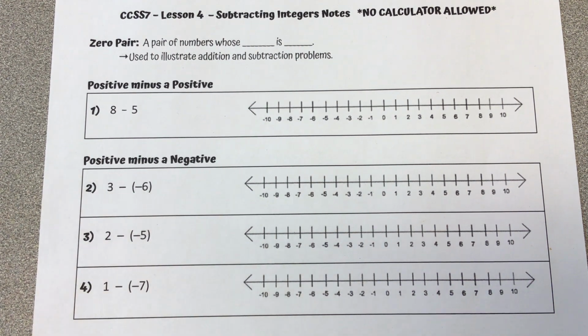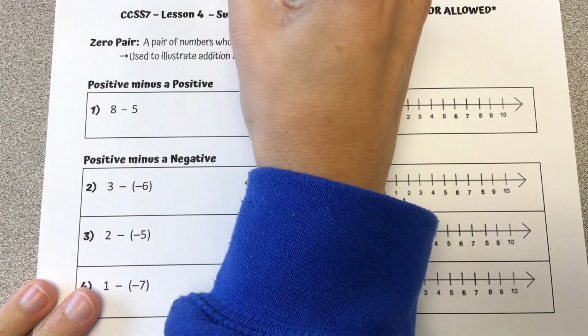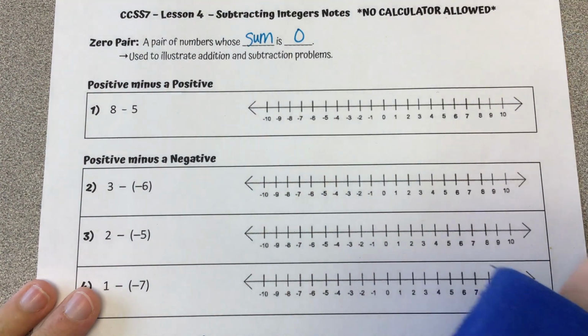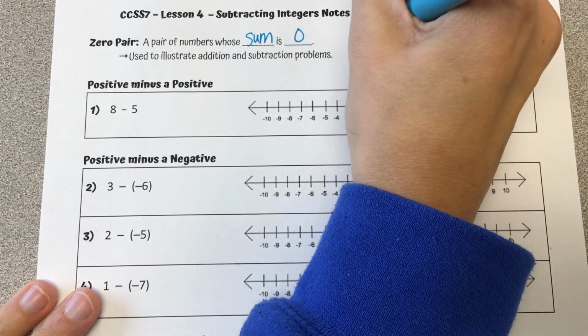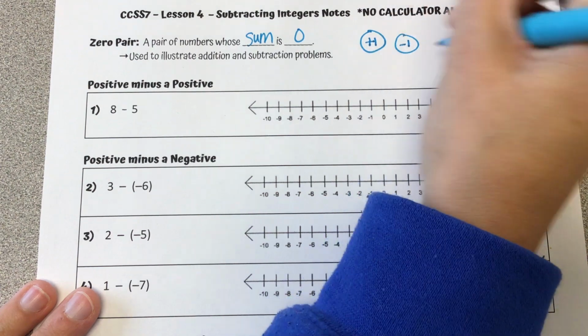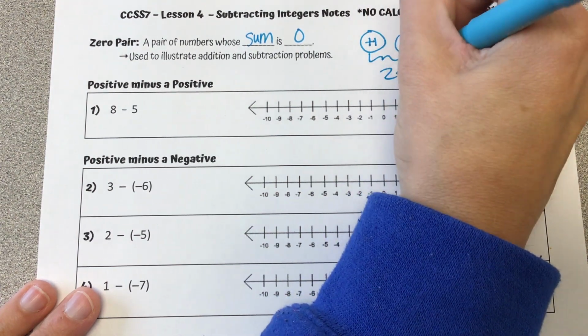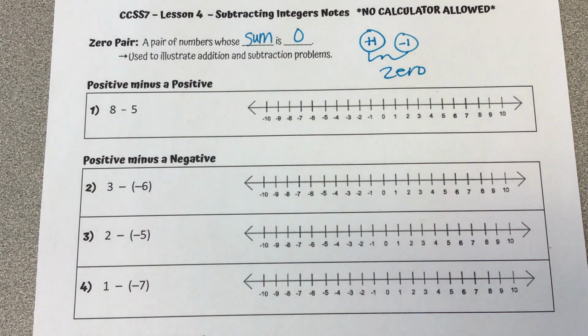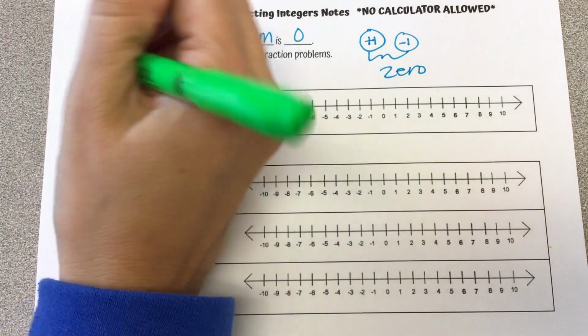So a zero pair is a pair of numbers whose sum, as we said, is 0, right? So we have those pairs. We've got something that represents +1, something that represents -1, and together they equal 0. So we start with the basics again.